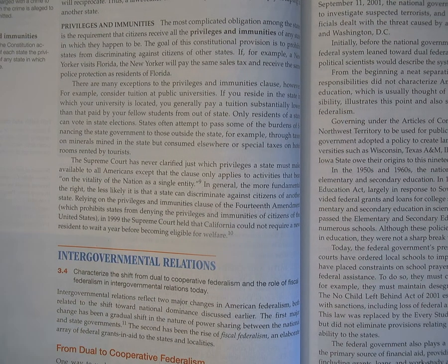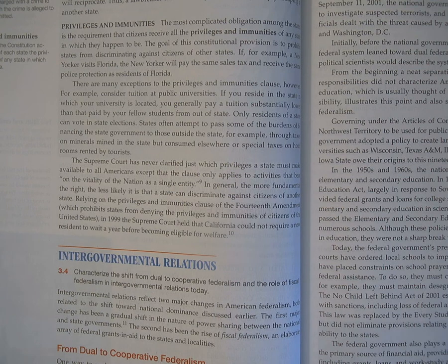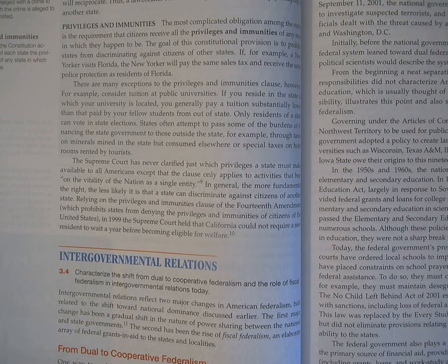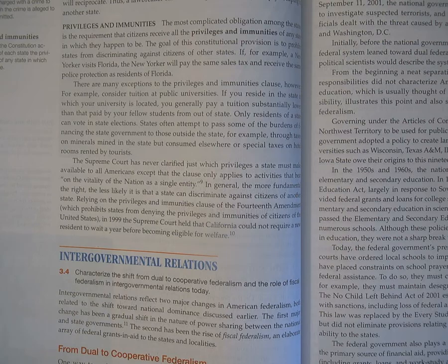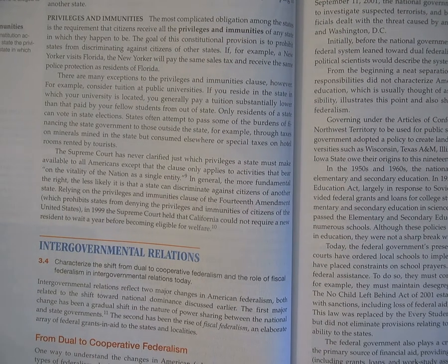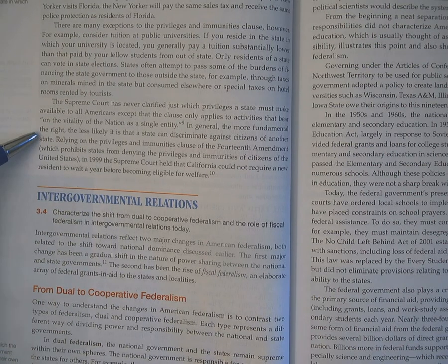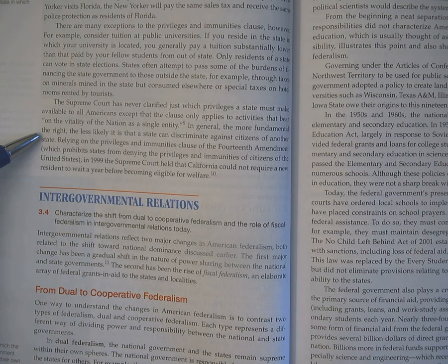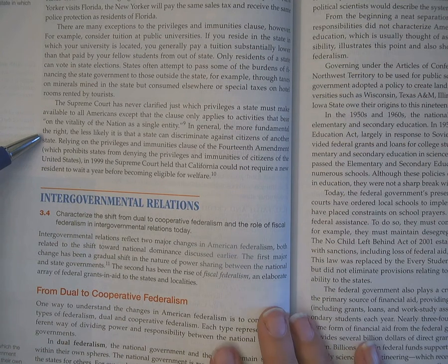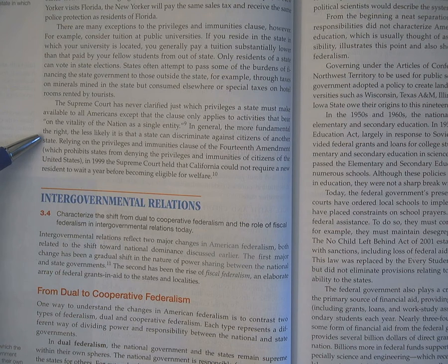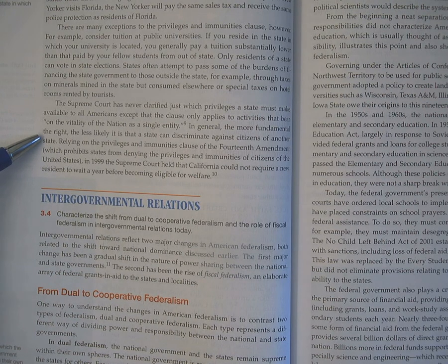But if a person in Florida were to take a hotel room in Florida, they still have to pay the hospitality tax. It's just many of those people paying it are from out of state. The Supreme Court has never clarified just which privileges a state must make available to all Americans, except that the clause only applies to activities that bear on the vitality of the nation as a single entity, as a single nation, as a single country.